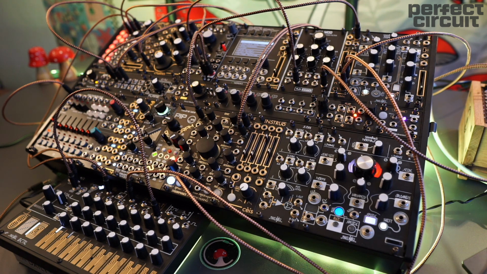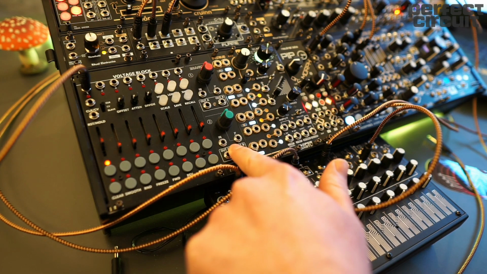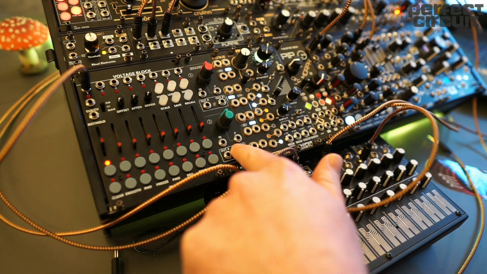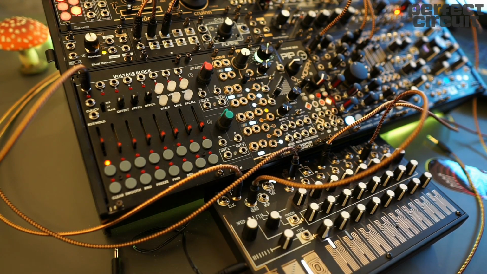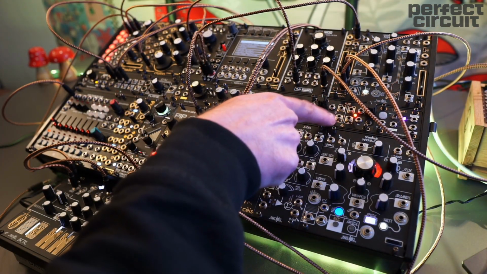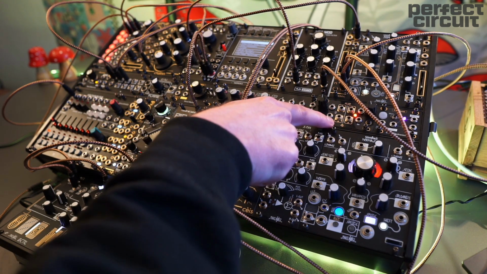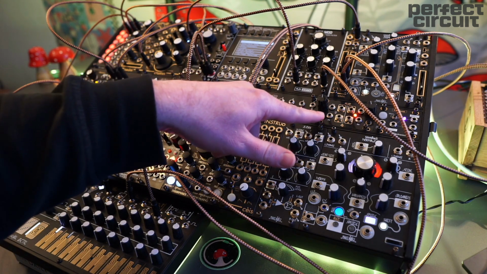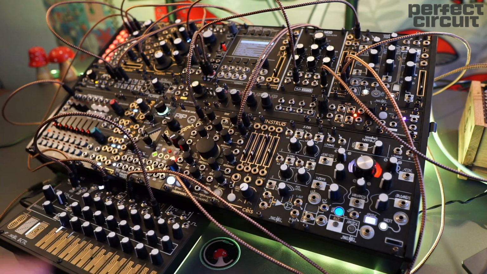What I have here is Branches from Mutable Instruments, and probably it's not available anymore. But if you have it, it's a great module for something like this. But there is also an alternative. Here, I hope you can see this. This is the 1U Flip module from After Later Audio, which is basically a Branches clone, which is great. First of all, it's in 1U, which is always nice. And it's also a really, really useful module.